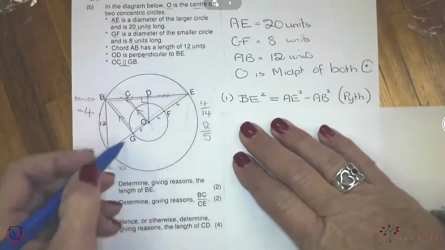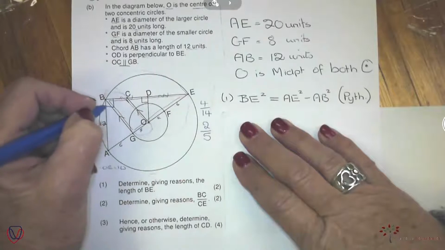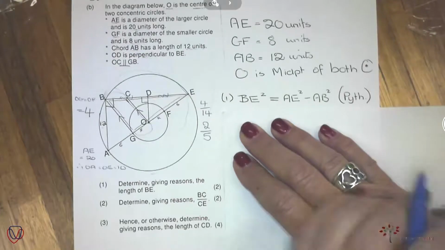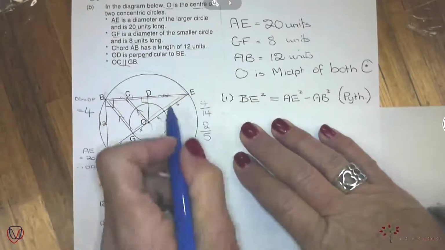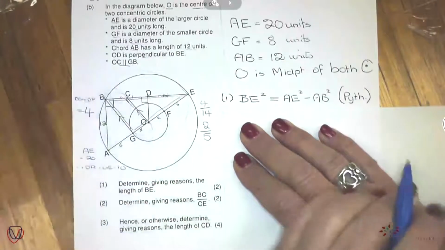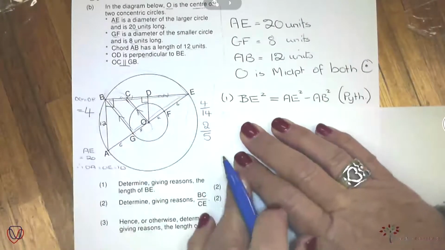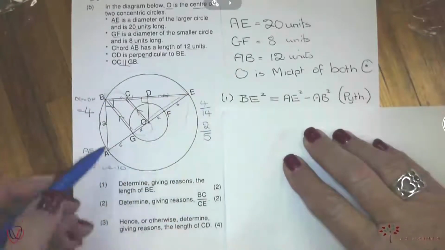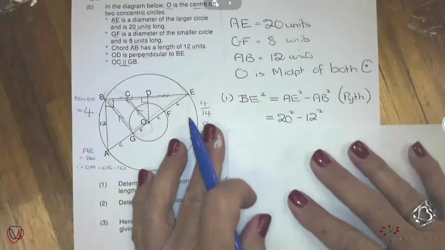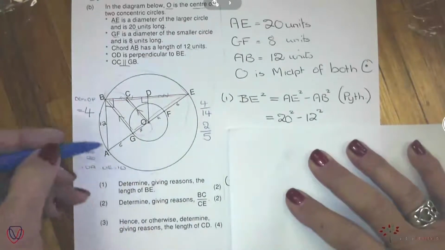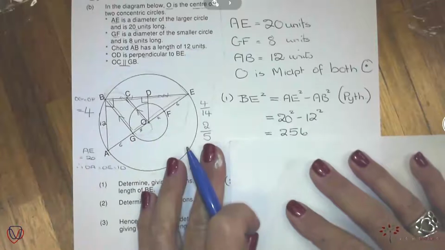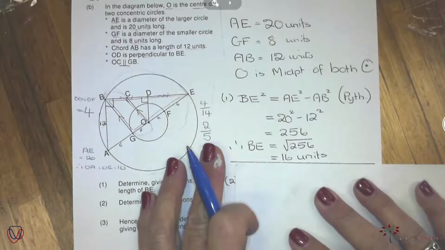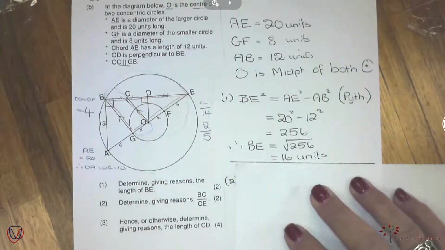Because people, there's a diameter. This angle will be 90. Can you see that? Forgot to mark that. Now you can see in this large triangle, I've got this side, I've got that side. So I can determine BE by using Pythagoras. BE squared will be hypotenuse minus that one squared. Okay, so it is 20 squared minus 12 squared, which will give me 256, and BE will be 16 units.